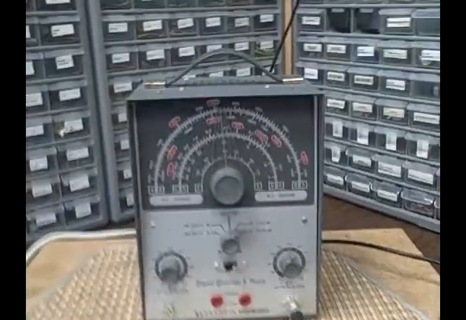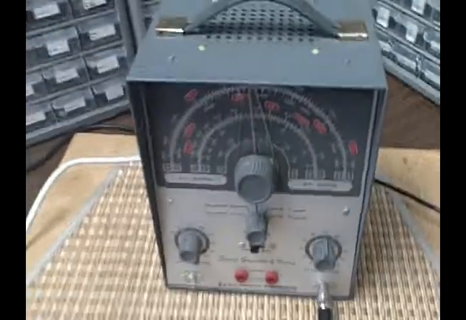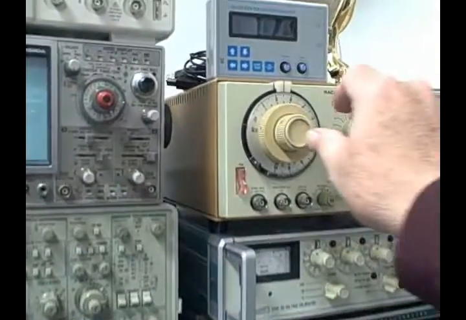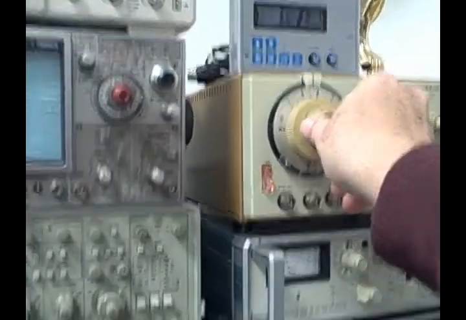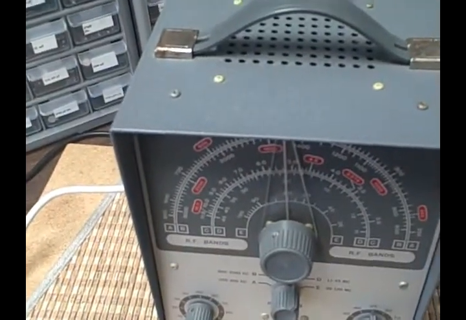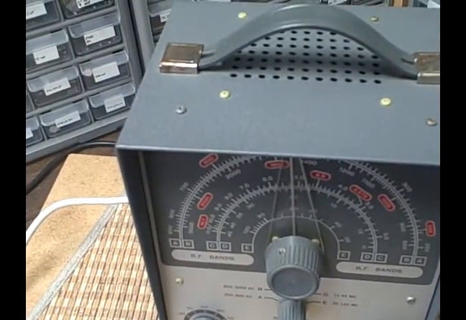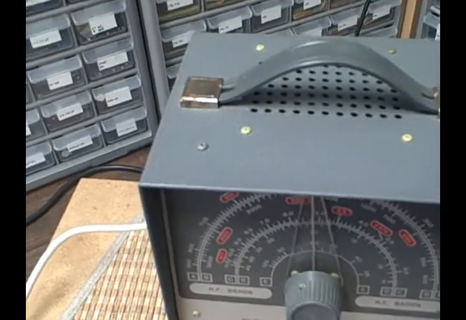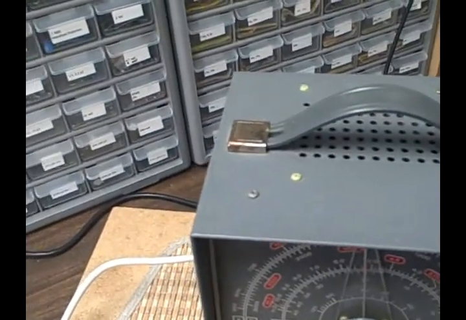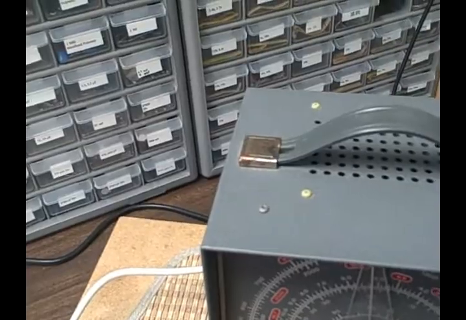Okay. And let's vary the signal. Let's put this thing on sweep.